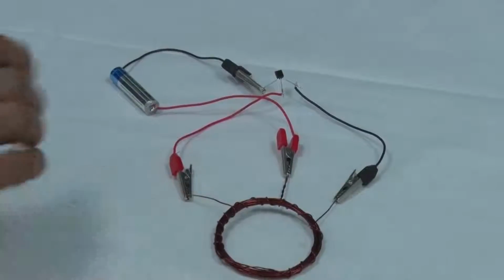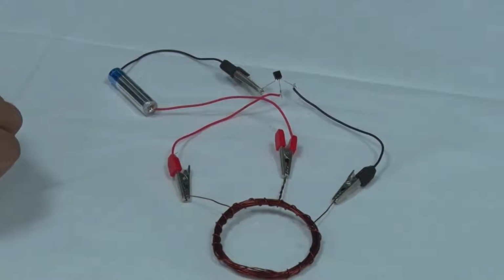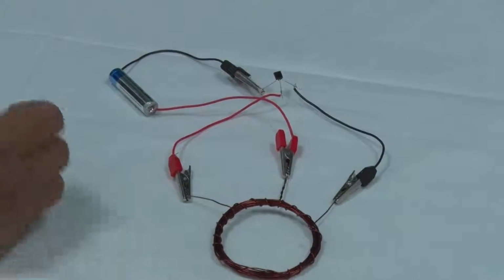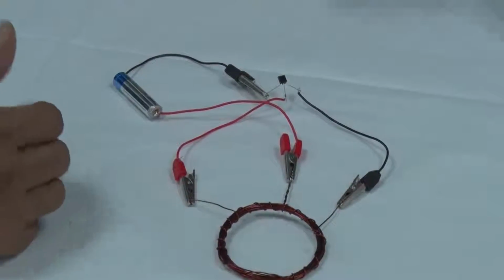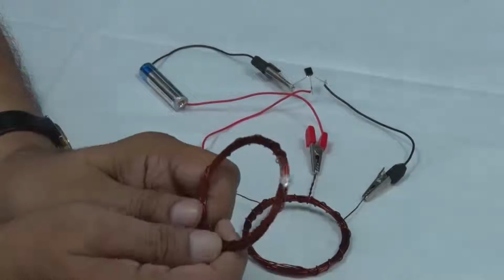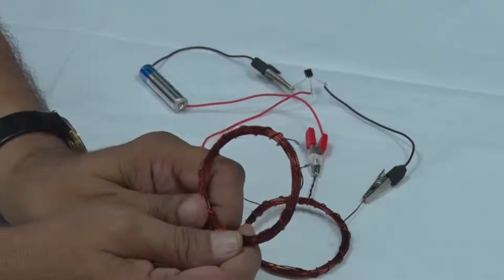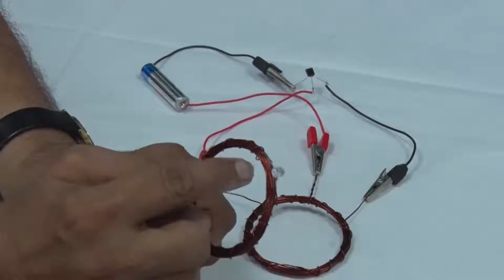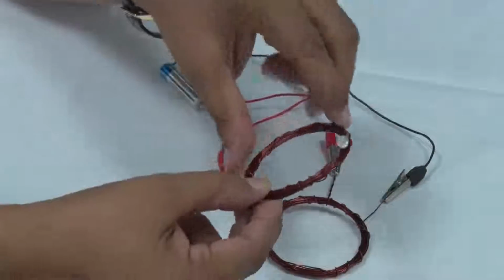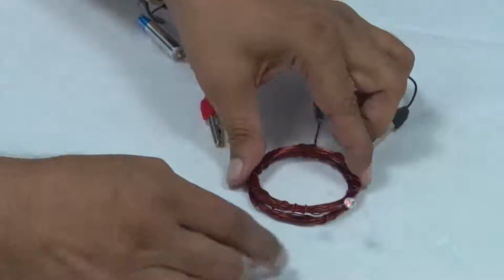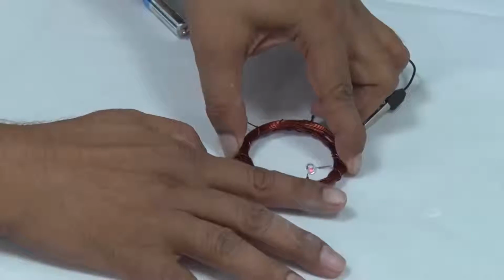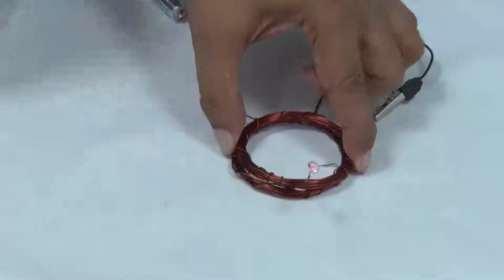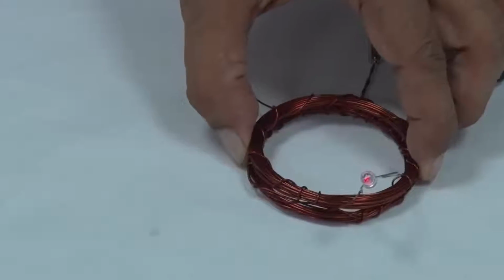Is there something happening? Seems there is nothing happening. But then look at this another apparatus that I have. This is another coil, another 30 turns coil, and a LED is connected to this coil. And if I bring this LED here, see what happens. Can you see? Can you see this LED is glowing?